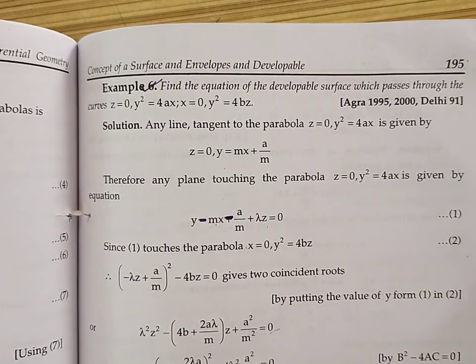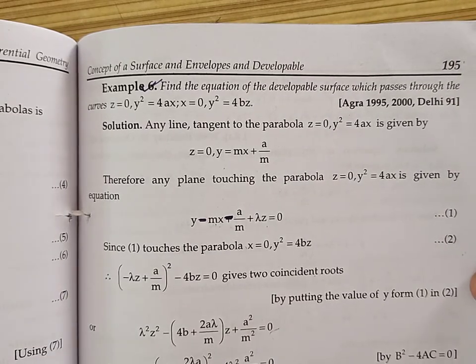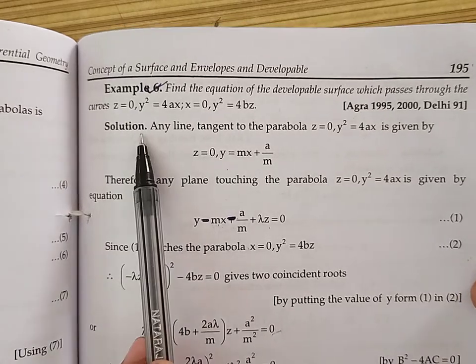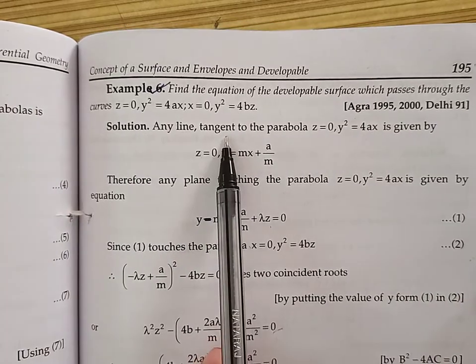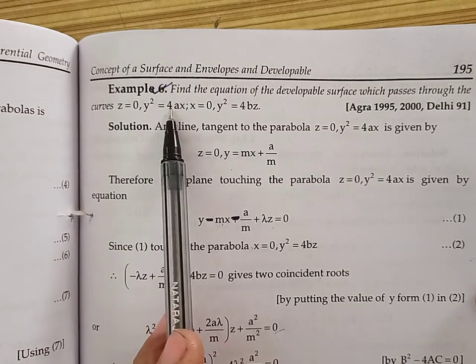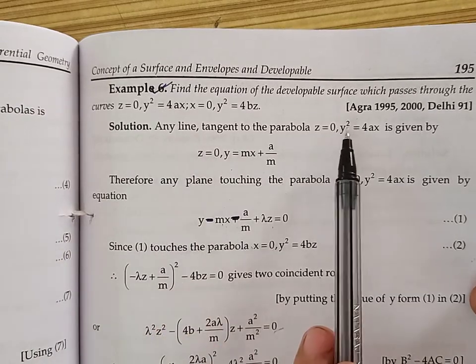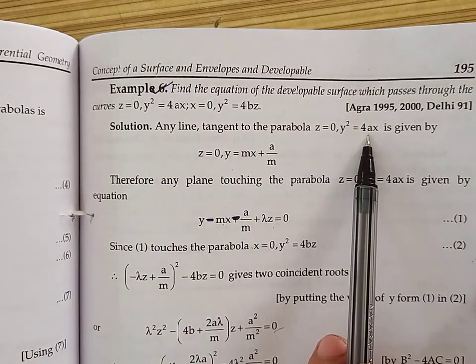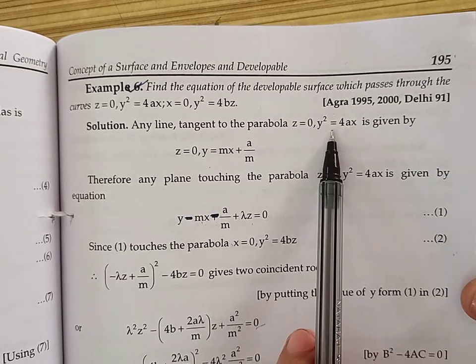So we have to find the equation of the tangent plane. Firstly, let us find the equation of the tangent to this parabola. Now y² = 4ax is the equation of the parabola.